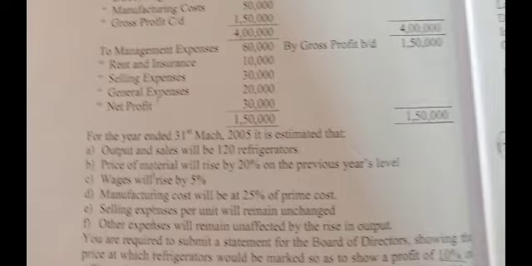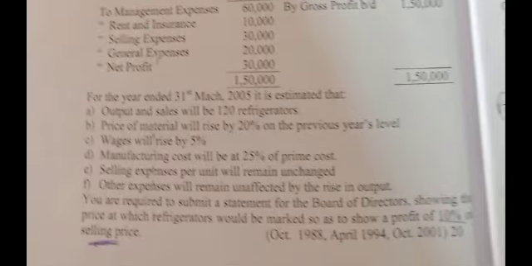Manufacturing cost will be at 25% of prime cost, and then selling expenses per unit will remain unchanged. The next point, other expenses will remain unaffected by the rise in output.